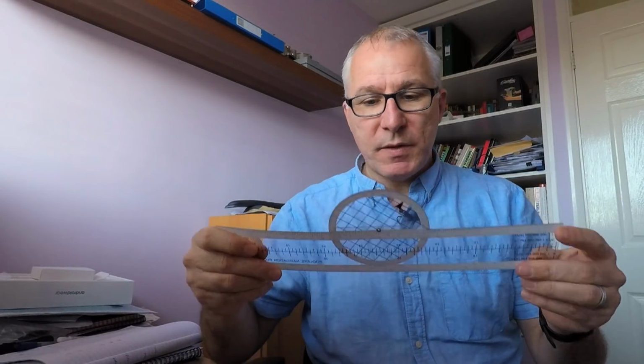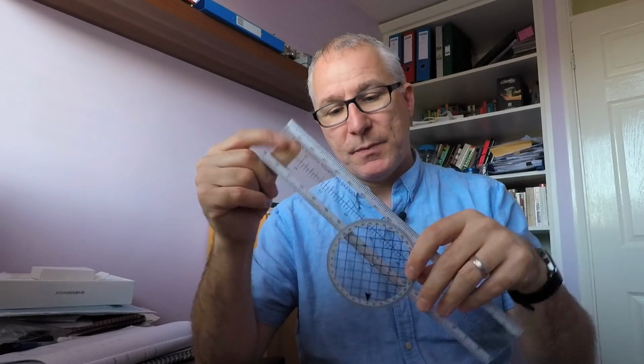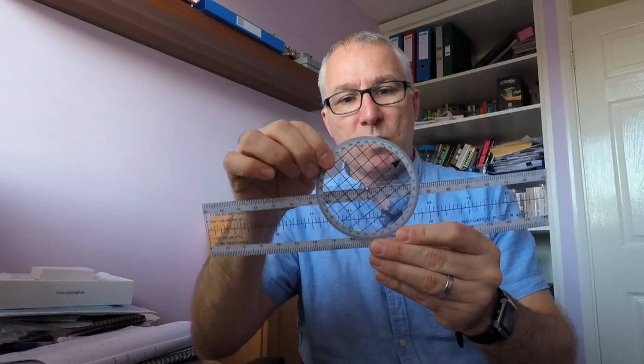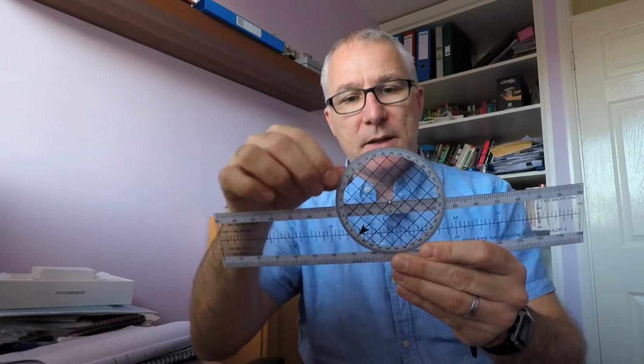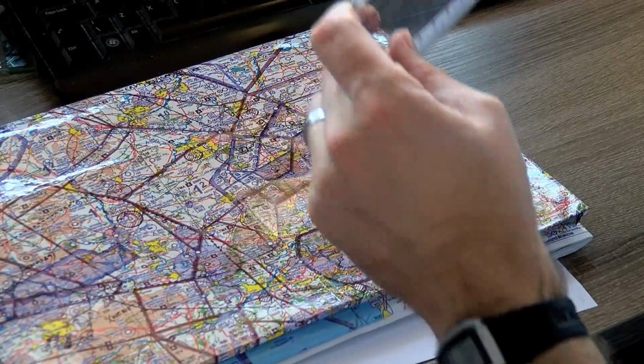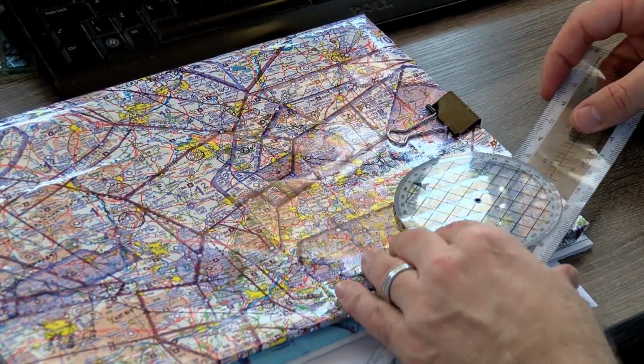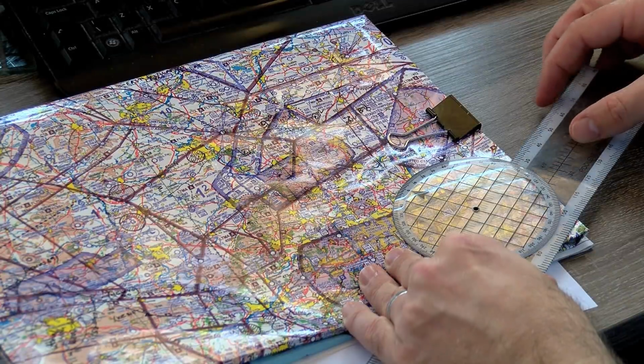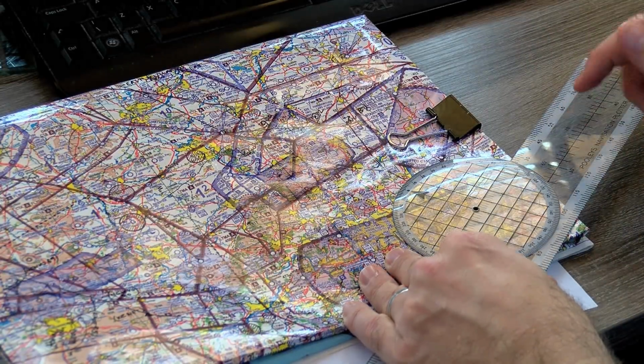So we use one of these, which is a plotter. It's a normal ruler, but it's got this little rotatable compass on the top. So what we do is we take our plotter and we make sure that the ruler is aligned with our track.